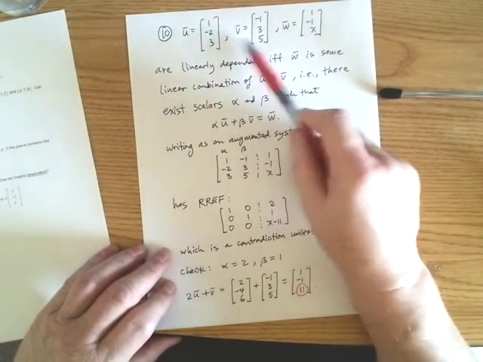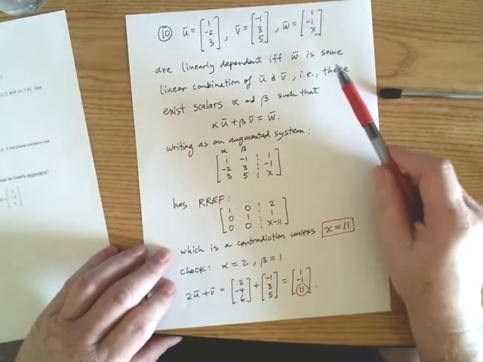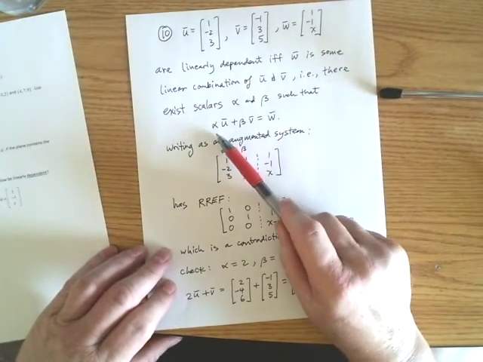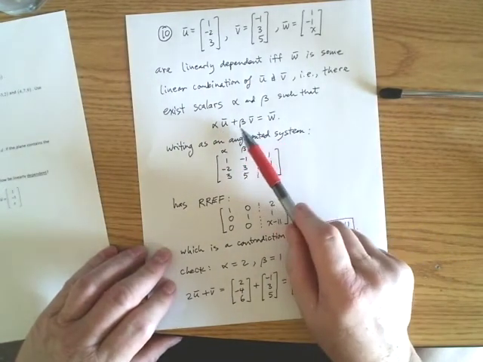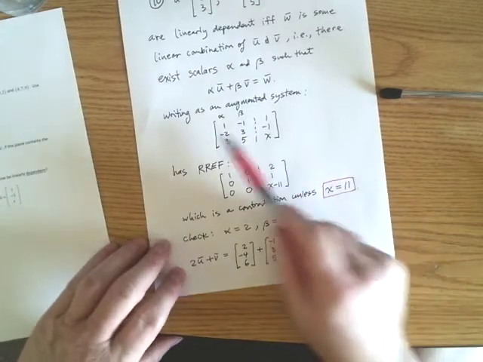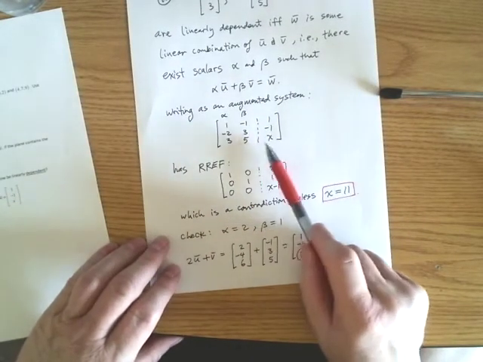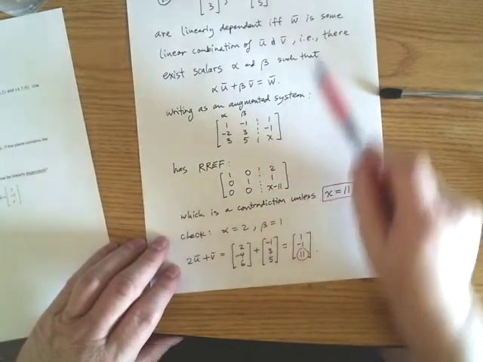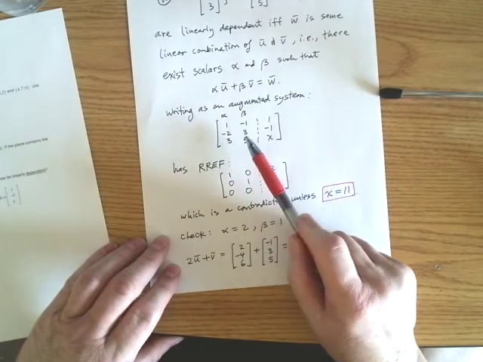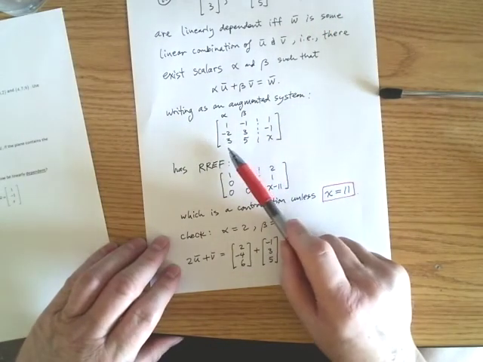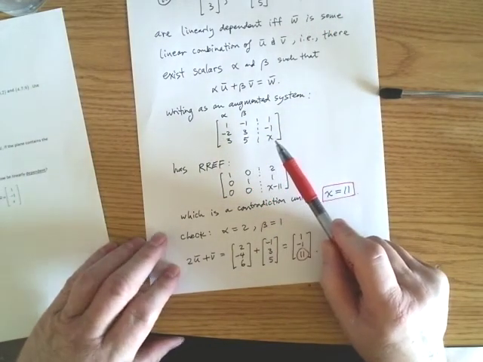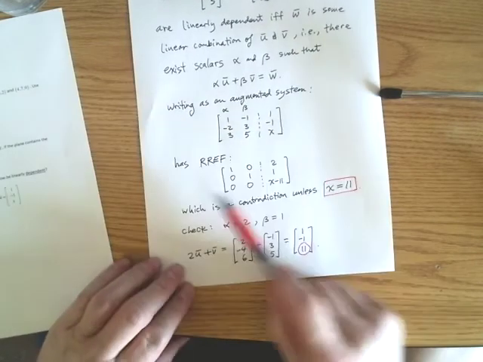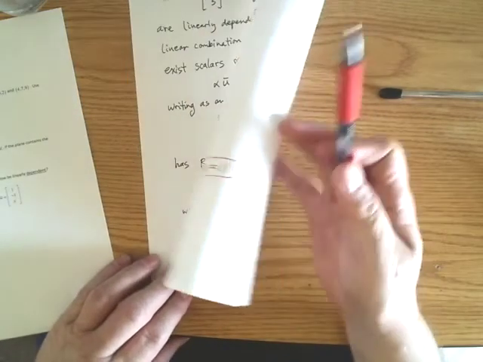In other words, it lies in the span of u and v. That would mean there exist scalars alpha and beta such that alpha u plus beta v is w. Let's write that as an augmented system: 1, -1, 1; -2, 3, -1; 3, 5, and x. Then I row reduced to echelon form.